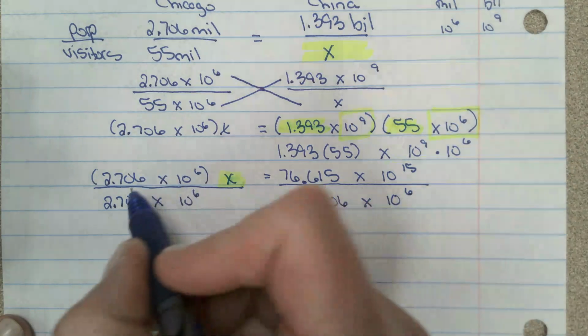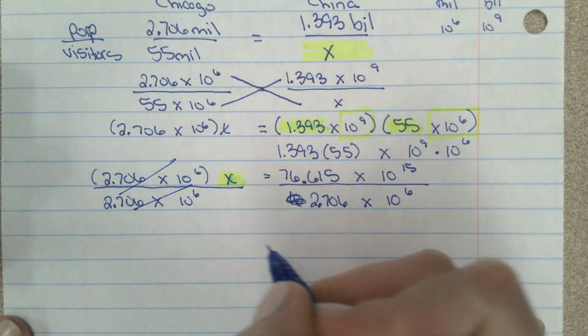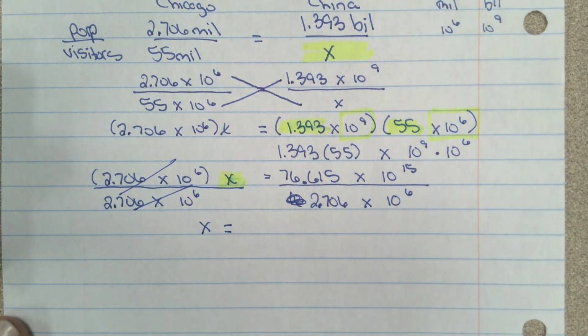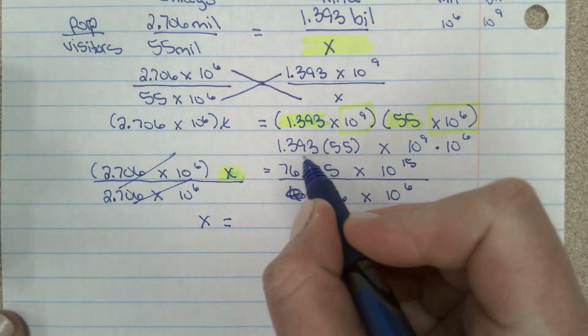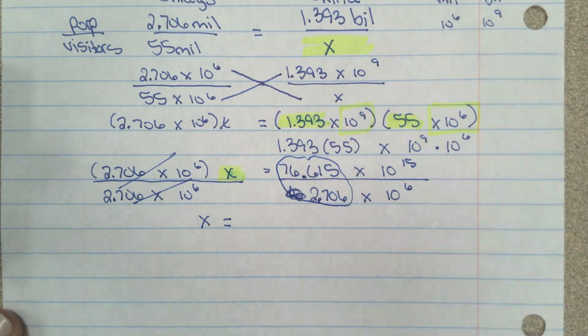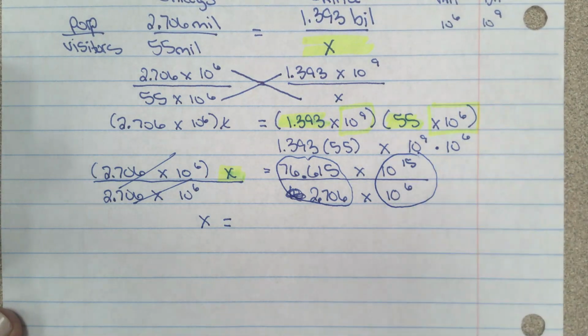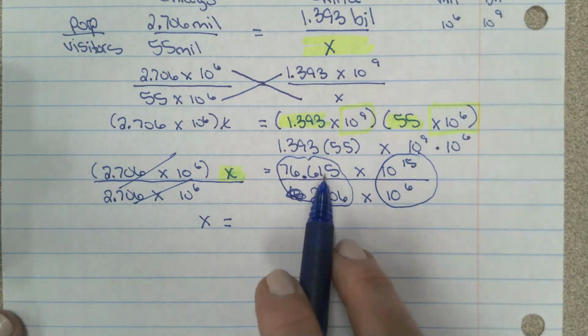So these are exactly the same, so they cancel each other out, and that's how I just get x on the left side. On the right, I'm going to divide the regular looking numbers, and I'm going to divide the exponents.